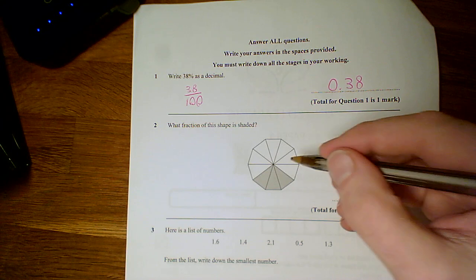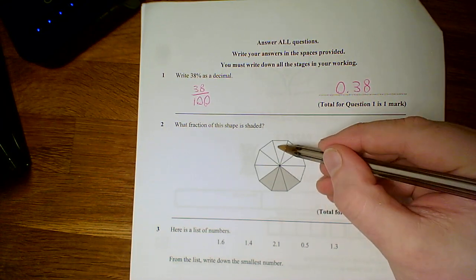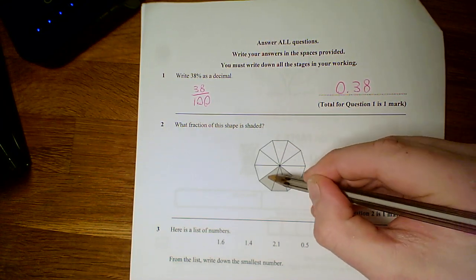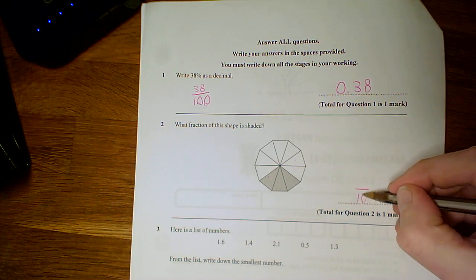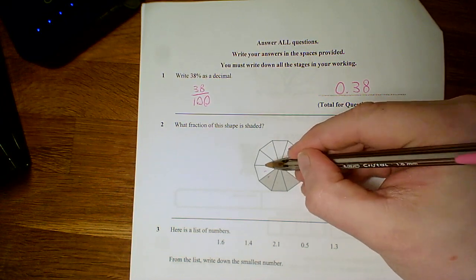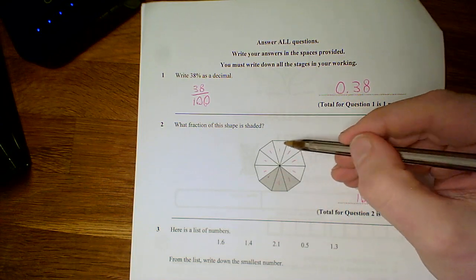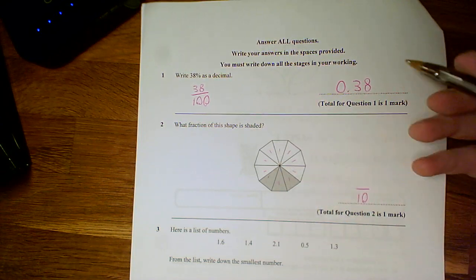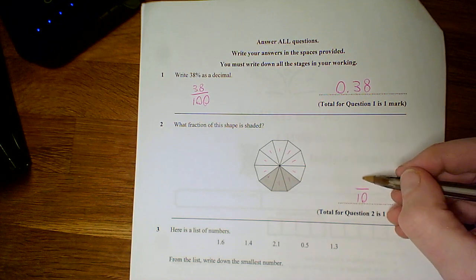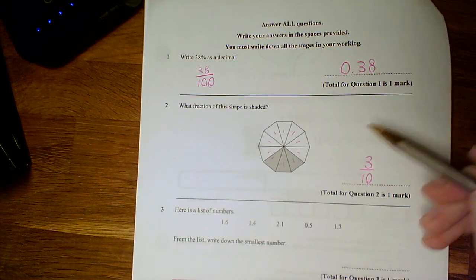The fraction in this shape that's shaded, well, we've got 1, 2, 3, 4, 5, 6, 7, 8, 9, 10 different parts of it, so I know it's going to be out of 10. If it helps, I don't think anybody miscounted this, but as you're going round, just check them off to make sure you've counted all of them, and obviously 3 of them are shaded.